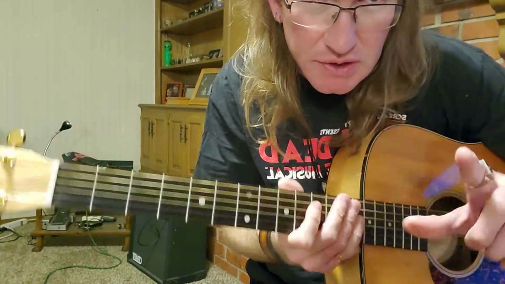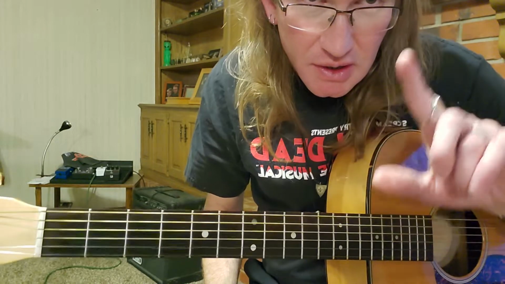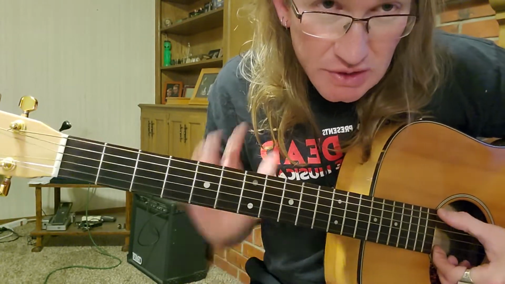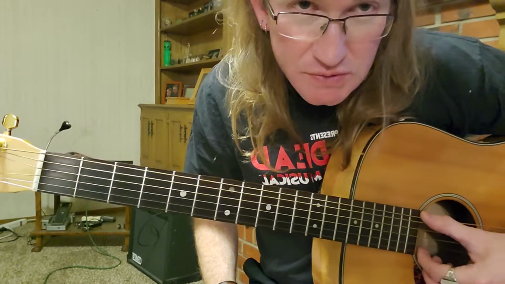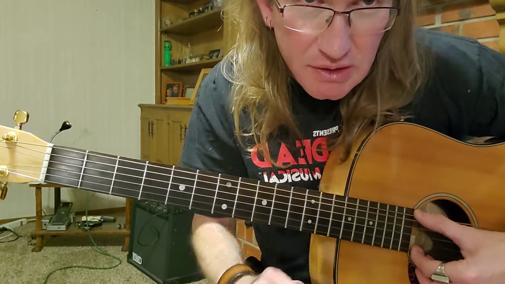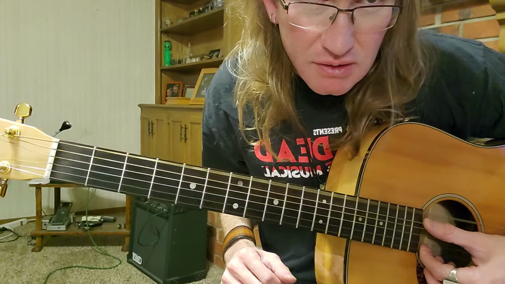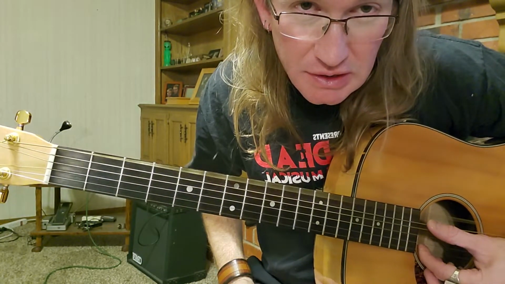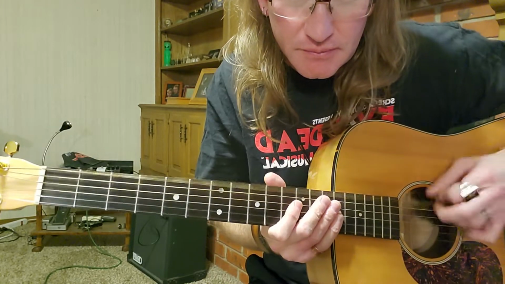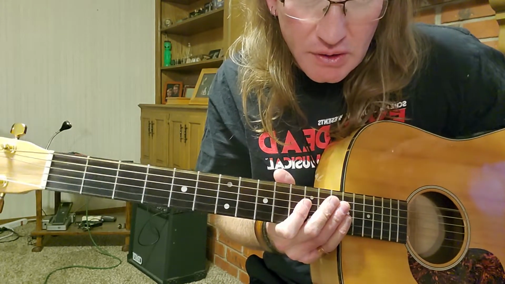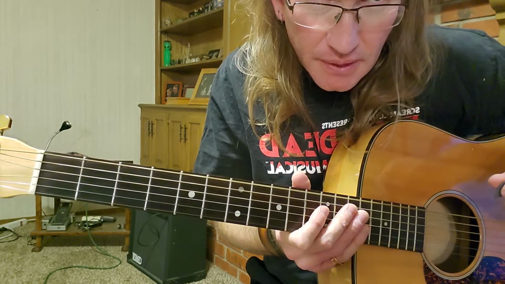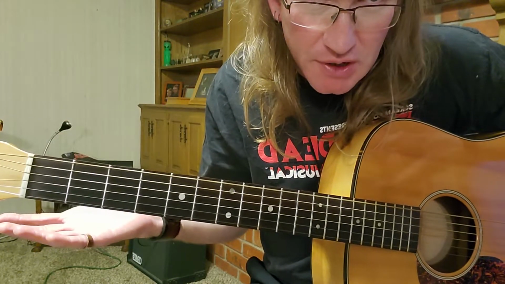Now this is what really messes people up, your open strings. So let's take string 6. We know string 6 is an E. Open string 6 is an E. Think of that as 0 fret.